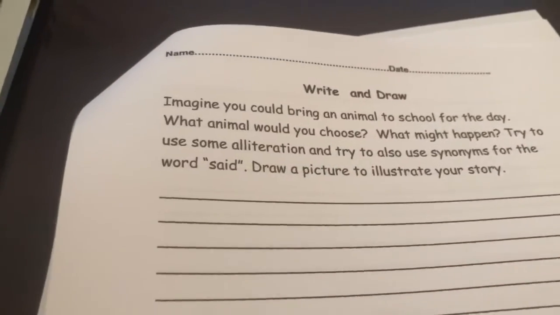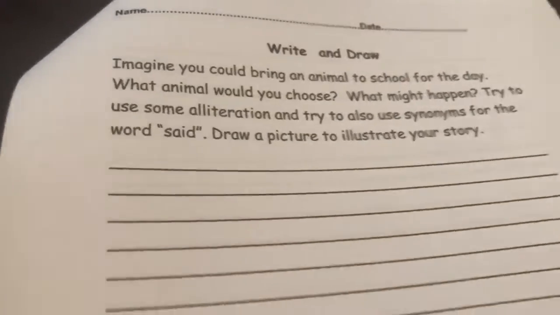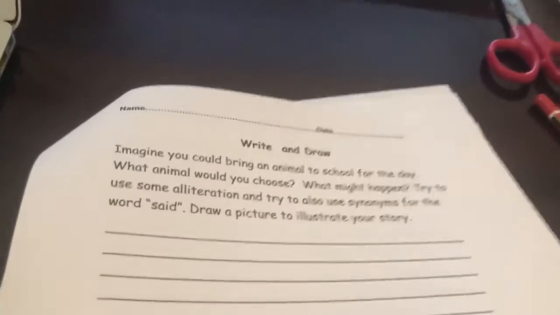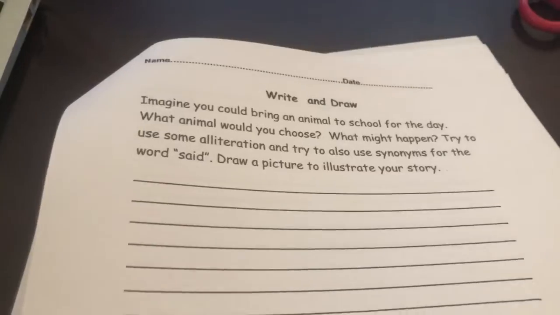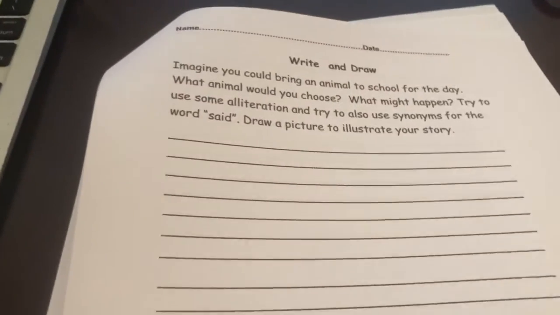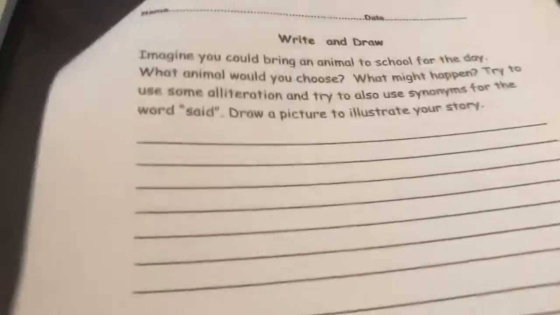And then I'd like you also to do a little bit of creative writing. I think when we've read a David Walliams story, it really makes us want to write something crazy of our own because he has such fun ideas. So I'd like you to imagine that you could bring an animal into school. What animal would you choose and what might happen? I think you should try and choose something really unusual.